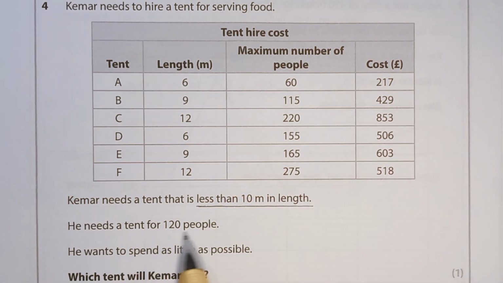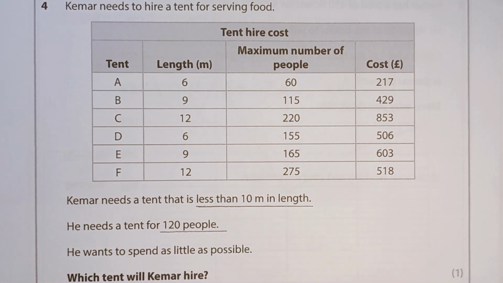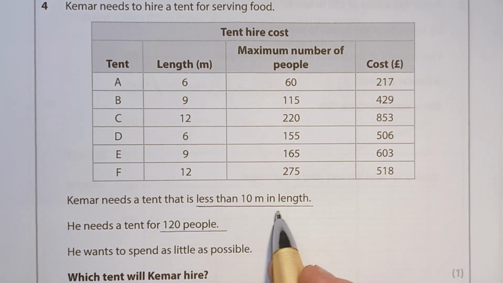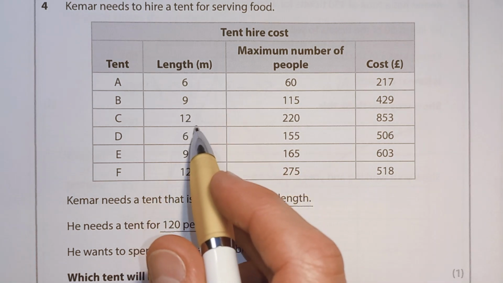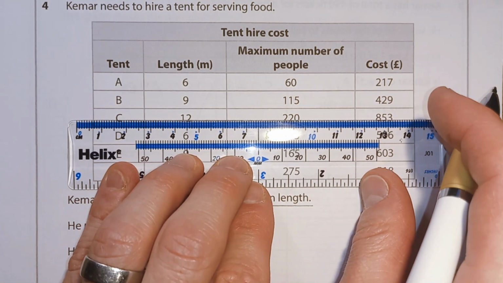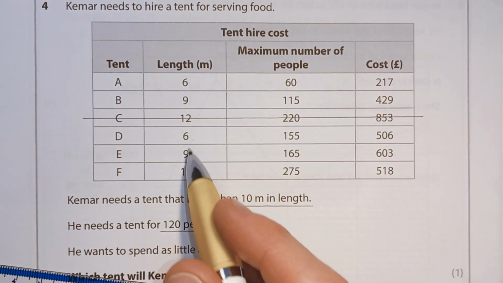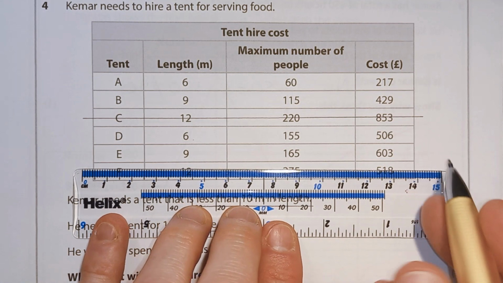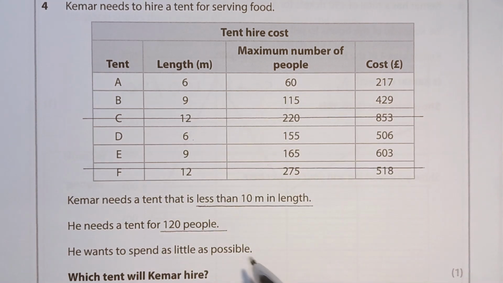He needs a tent for 120 people. He wants to spend as little as possible. Which tent will Kemar hire? Right, so he wants it less than 10 metres. So it could be 6, could be 9, can't be 12. So we can cross this one out, because that's not less than 10. Could be 6, could be 9. Again, can't be 12. So we can rule that one out straight away.